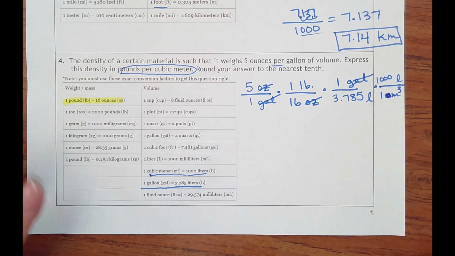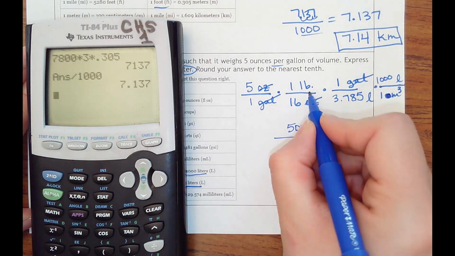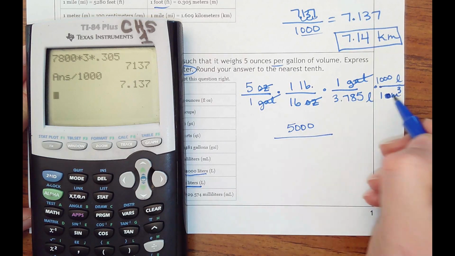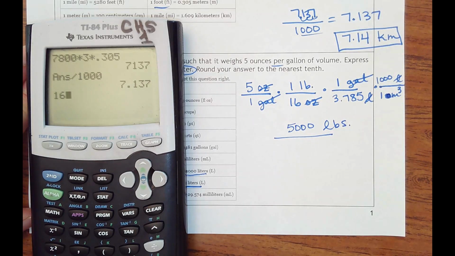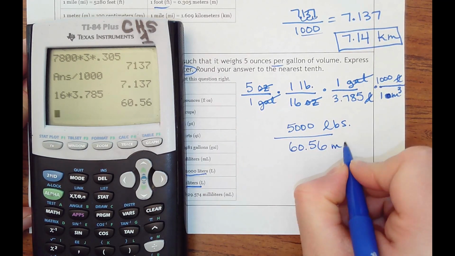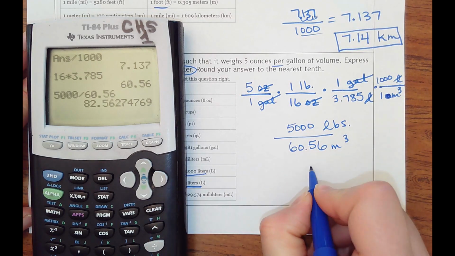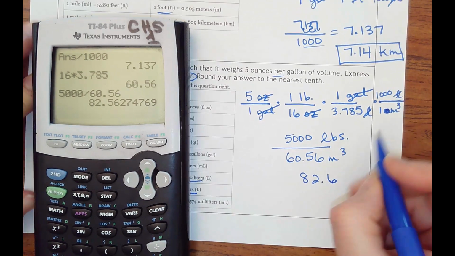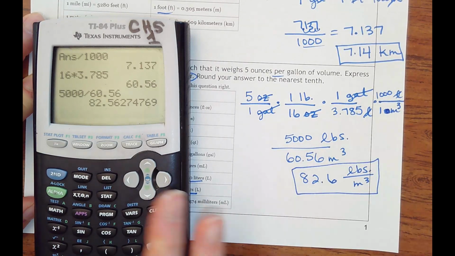Okay, then you multiply straight across, so it'd be 5 times 1 times 1 times 1,000. It's 5,000, and that's in pounds. And then 1 times 16 times 1 times 3.785 is 60.56 cubic meters. And then you would divide that. It says nearest tenths, so that would be 82.6 pounds per cubic meter. And that's it. That's called dimensional analysis.